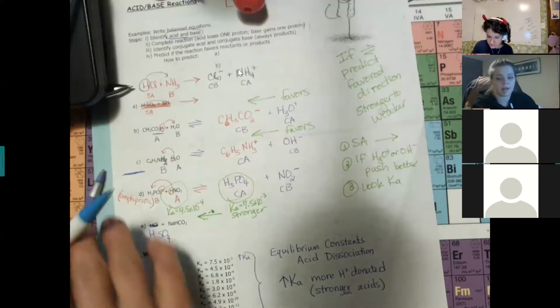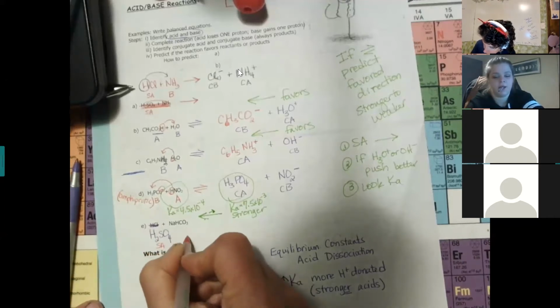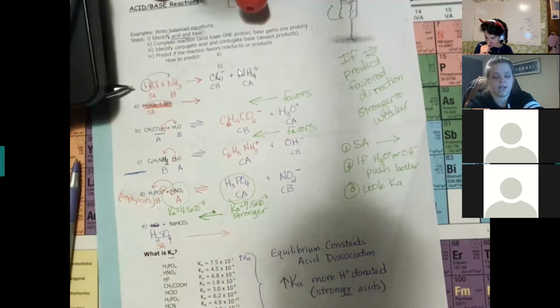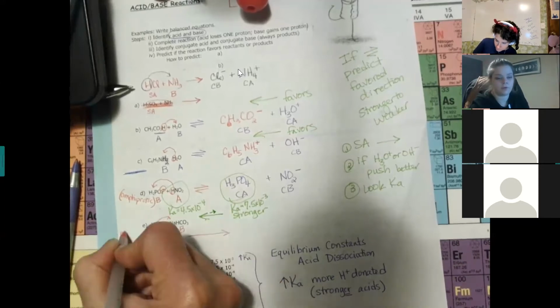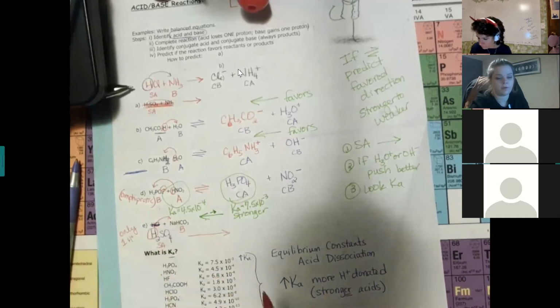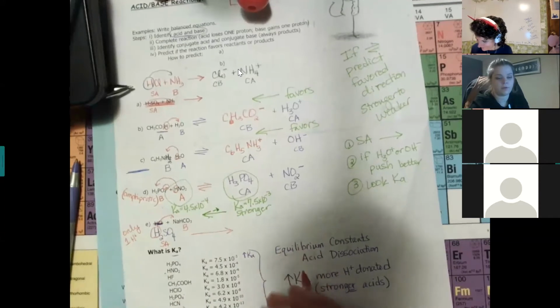Okay. Let's do the last one. The last one's not nice, because we see a strong acid. So one arrow. That means this has to be my base. Only one hydrogen moves. So HSO4 becomes a negative. It's my conjugate base.